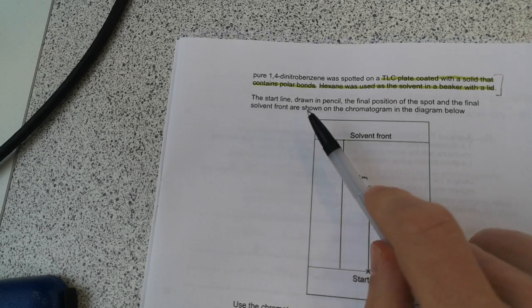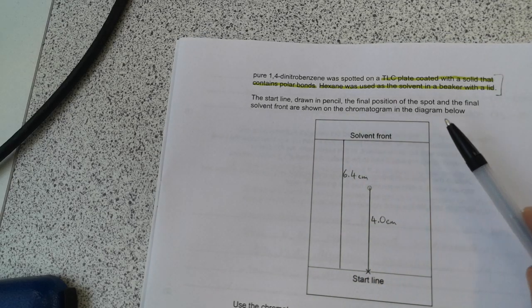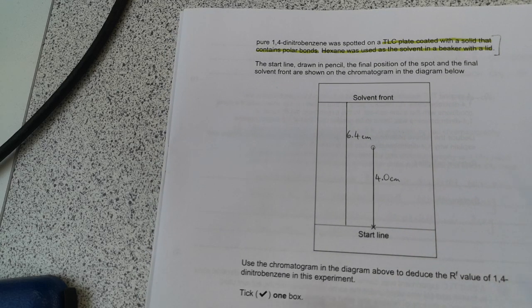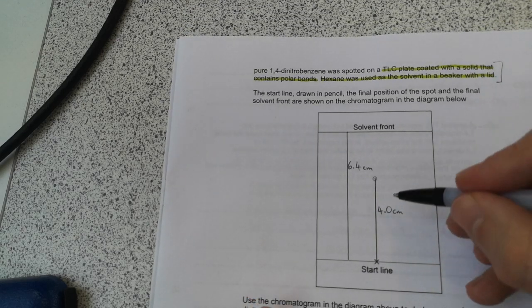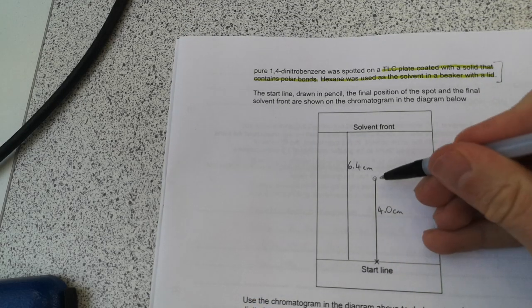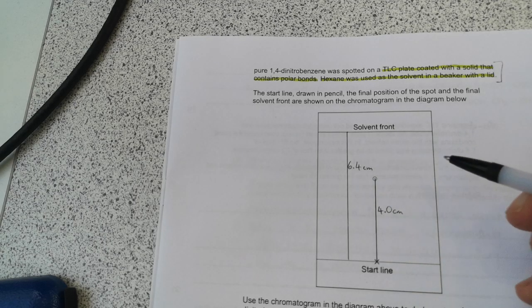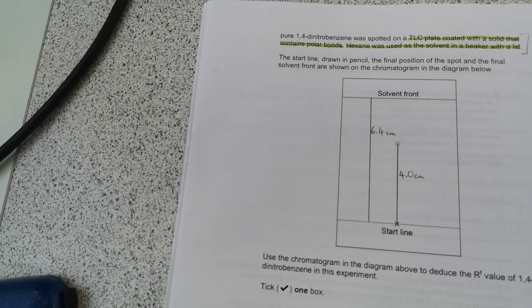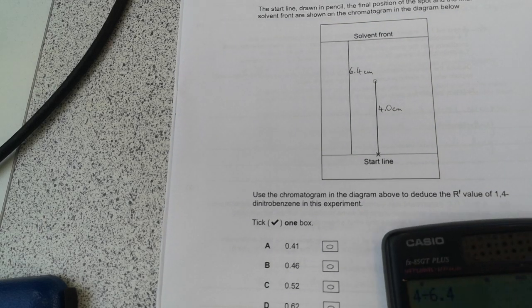Okay, the start line drawn in pencil, the final position of the spot, and the final solvent front are shown on the chromatogram in the diagram below. Use the chromatogram to deduce the RF value. So measuring the distance travelled by the spot, we do it from the middle of the spot. We come out with these two numbers, 4 and 6. Then it's spot over solvent, so 4.0 over 6.4. Now, if we divide that out, we get 0.625.